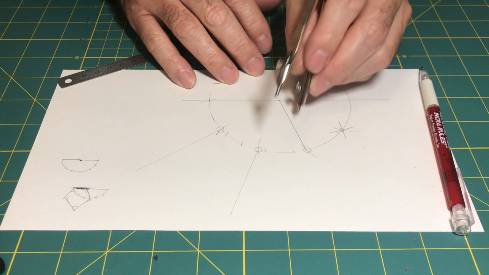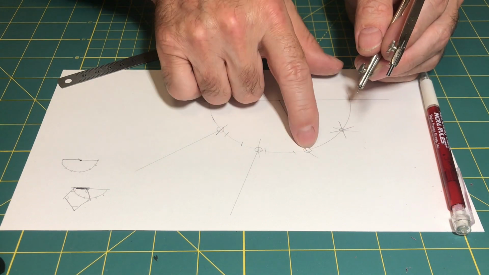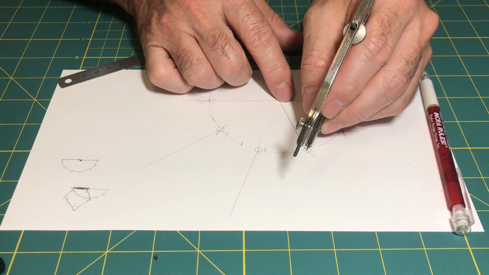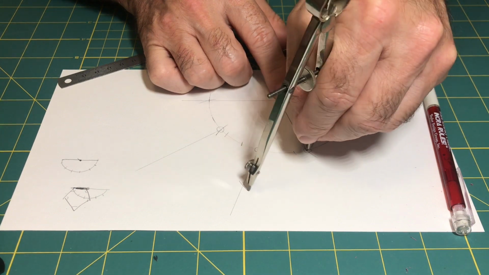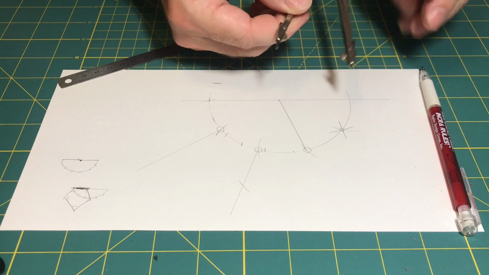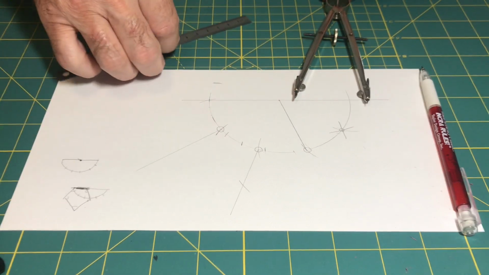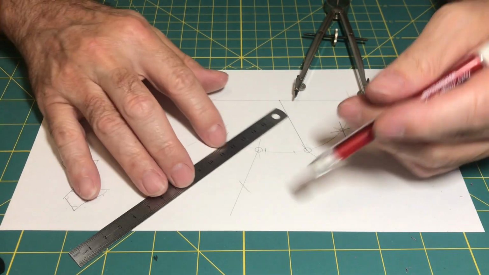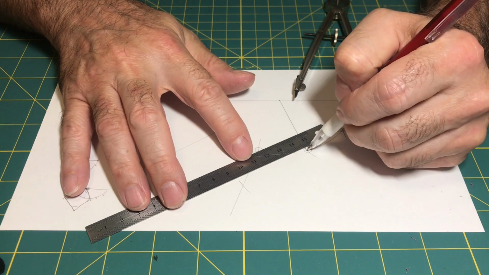So what you do is you built this one, you built that one, and so from here you cross there and you find another leg. So I'm going to carefully set the compass down, try not to let it move, get adjusted, and draw this line.